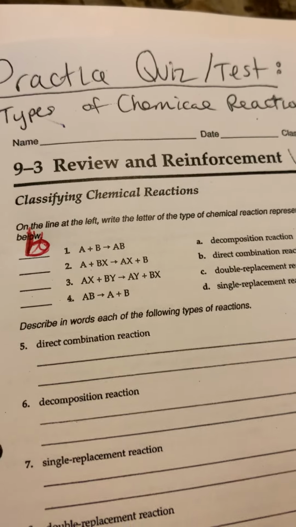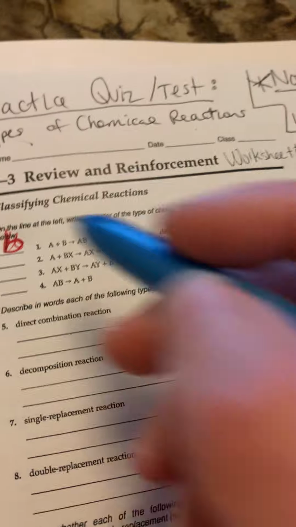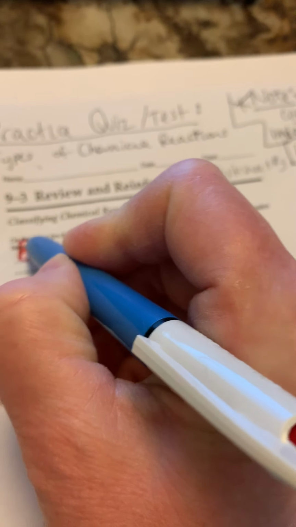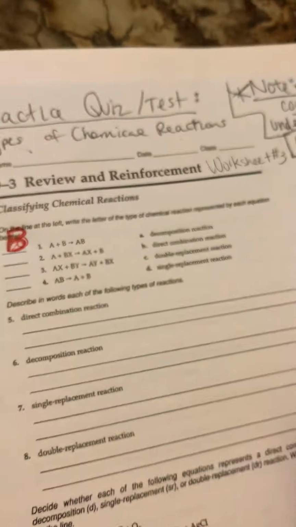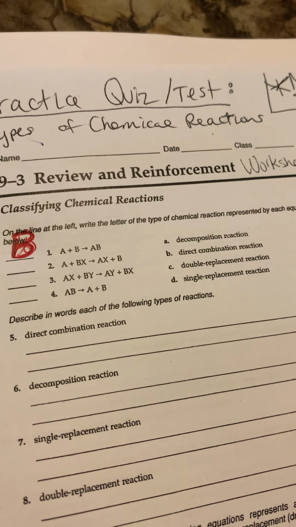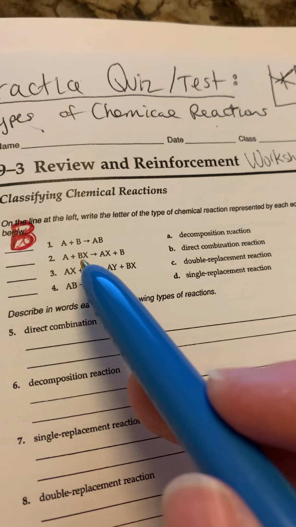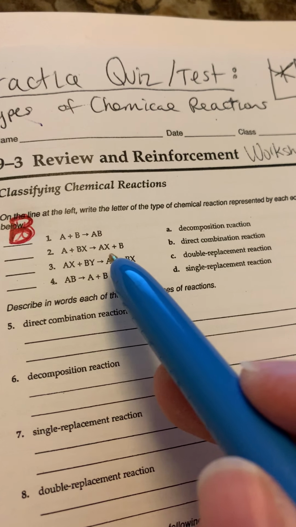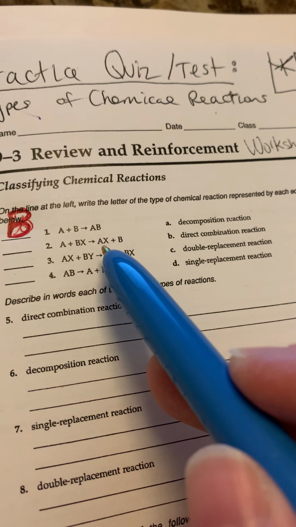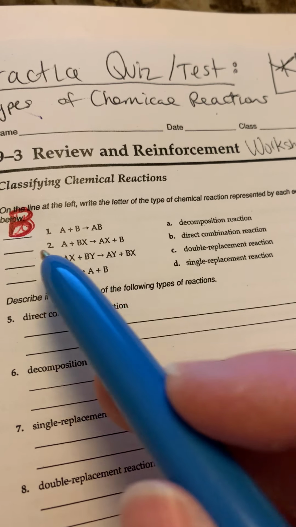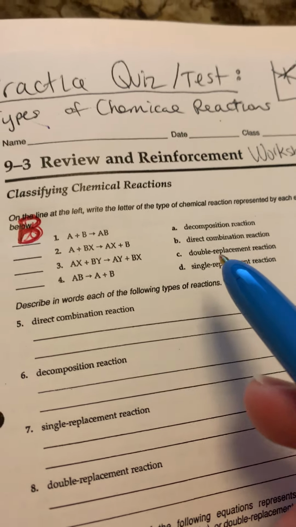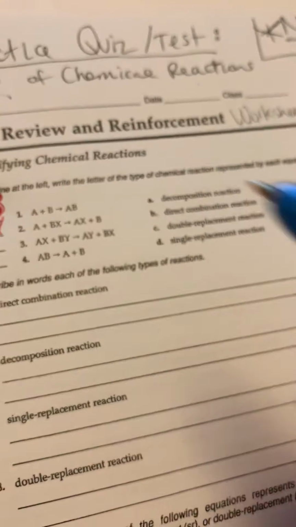Okay. Second one, we have a single person and then a compound couple. The single person is kicking out B. A kicks out B, forms AX, which is a compound couple, plus a single person. So that is a single replacement. That's the one that I was trying to do the first time.